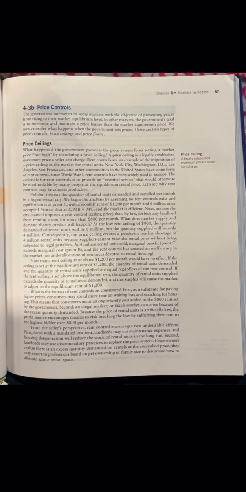At 4 million rental units sold, the marginal benefit, point C, exceeds the marginal cost, point B, and the rent control has created an inefficiency in the market, an under-allocation of resources devoted to rental housing. Note that a rent ceiling at or above $1,200 per month could have no effect. If the ceiling is set at the equilibrium rent of $1,200, the quantity of rental units demanded and the quantity supplied are equal, regardless of rent control. If the rent ceiling is set above the equilibrium rent, the quantity of rental units supplied exceeds the quantity demanded, and this surplus will cause the market to adjust to the equilibrium rent of $1,200.